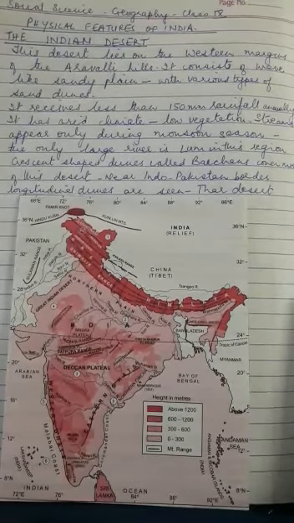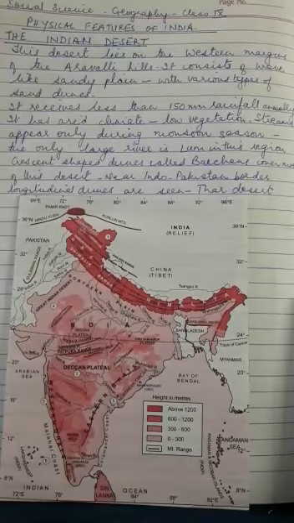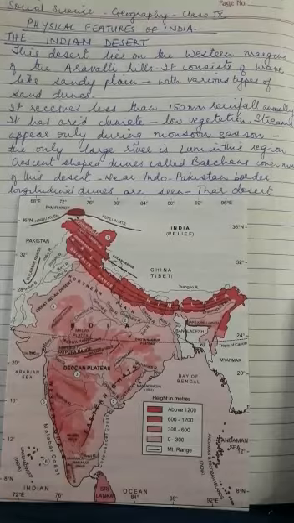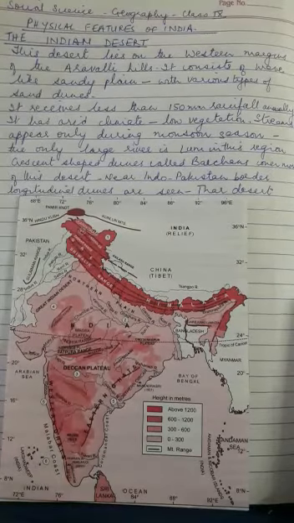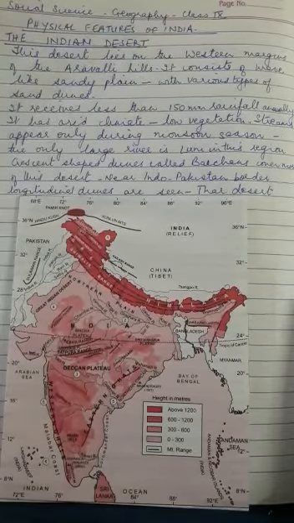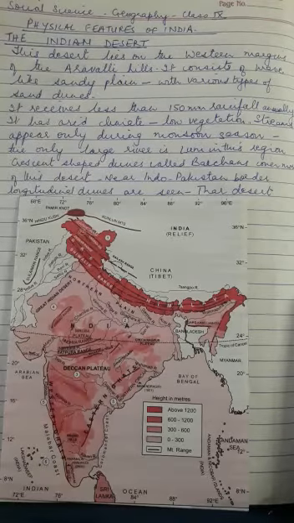They also provide the base for the earliest civilizations. The older civilizations all settled near the rivers. Then the plateau is a storehouse of minerals which has played a crucial role in the industrialization of the country. So that is also important. They are rich sources of minerals in the plateau.